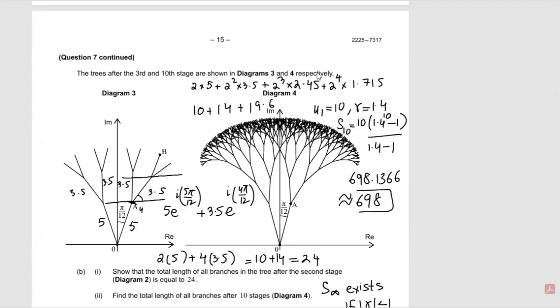So this is 4π/12, so this thing is going to be 4π/12 and another π/12. Okay, so the last one is 2.45. So plus 2.45 e raised to power i, again 5π/12. So you can pause it and watch it all over again.